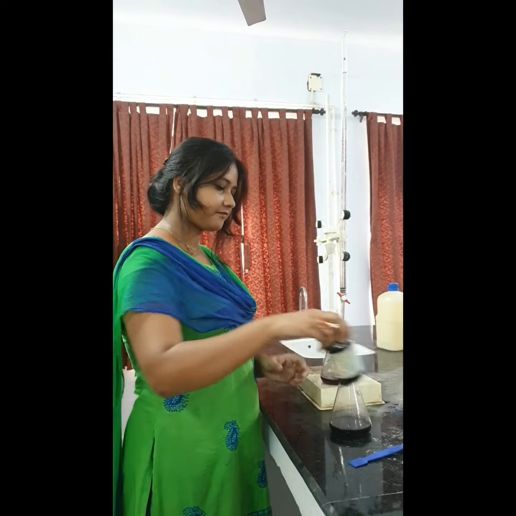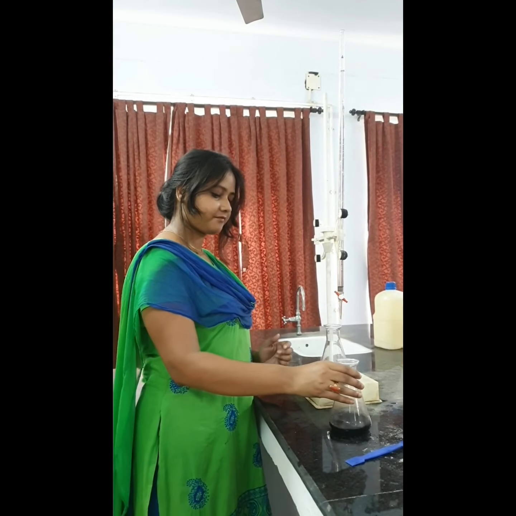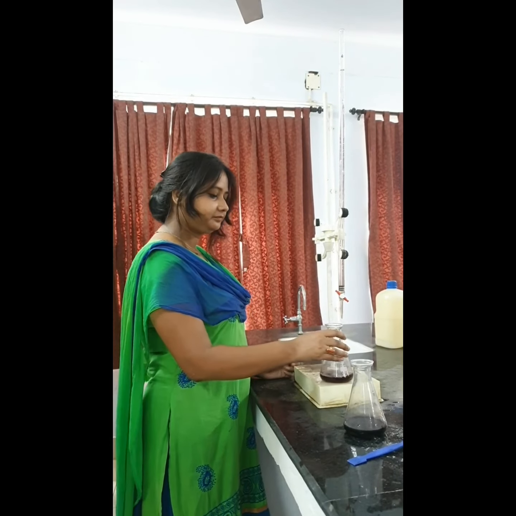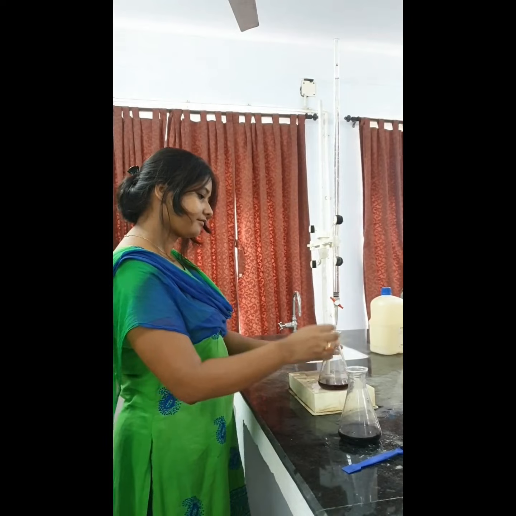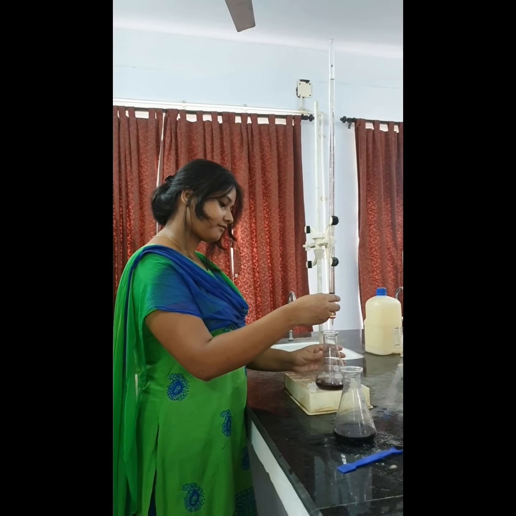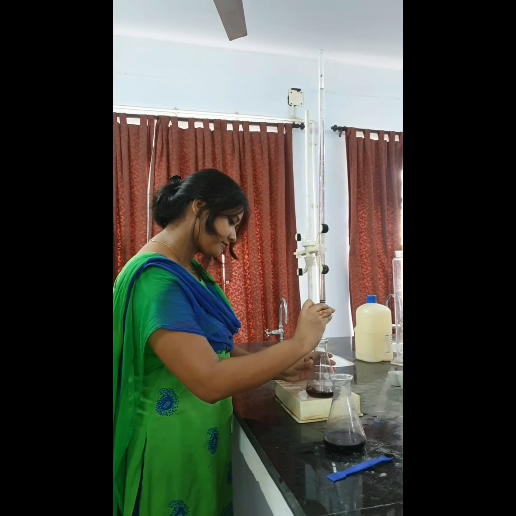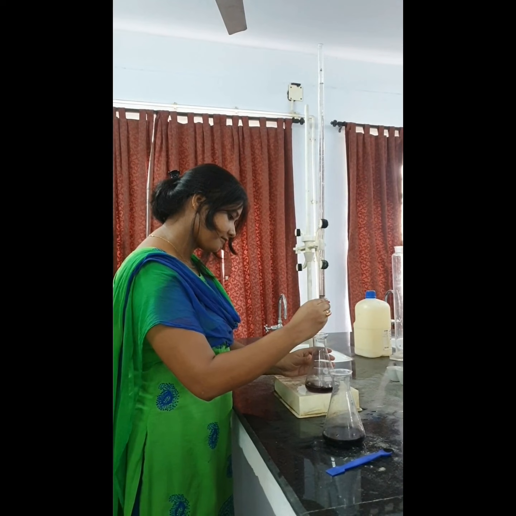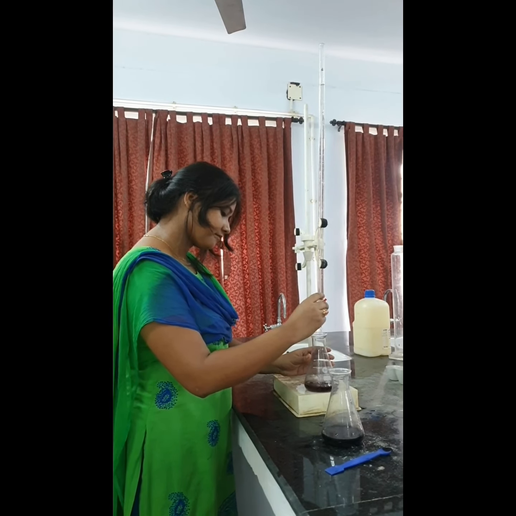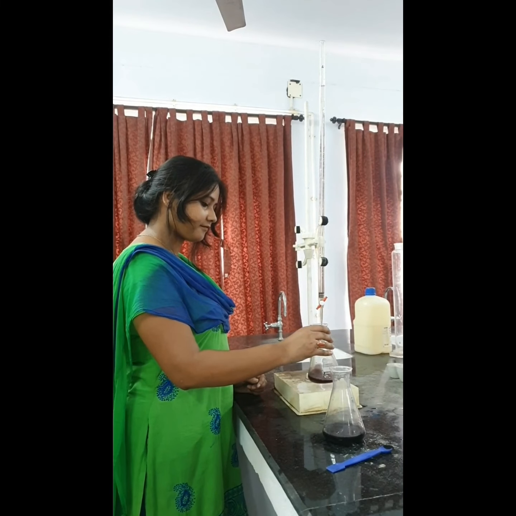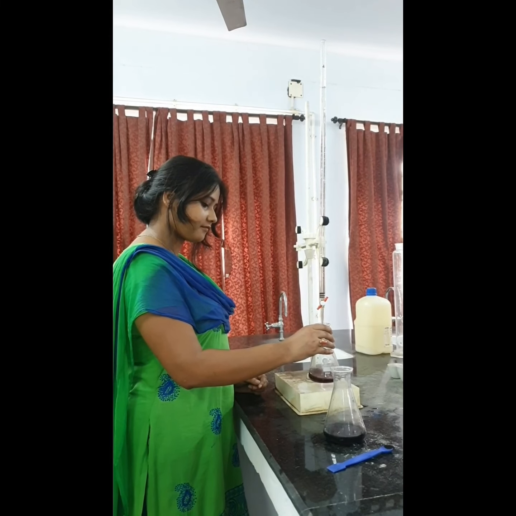So now the titration process will begin. First the sample water has to be titrated against the EDTA titrant. Madam is showing you the titration process. See, the titration has begun. Just a slight movement has to be given to the flask, so that the titrant gets mixed with the sample.